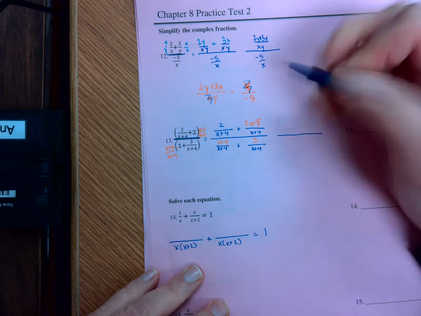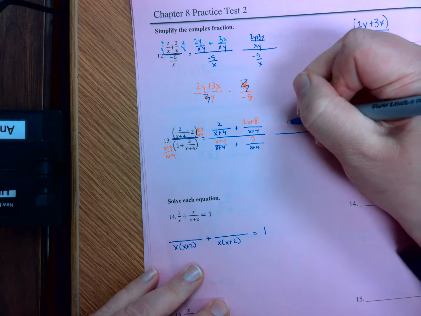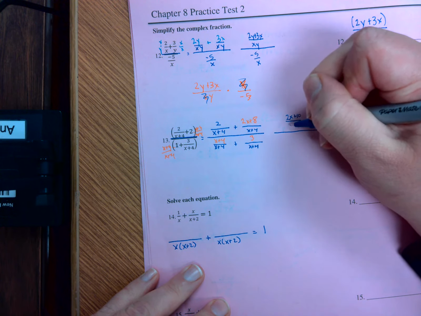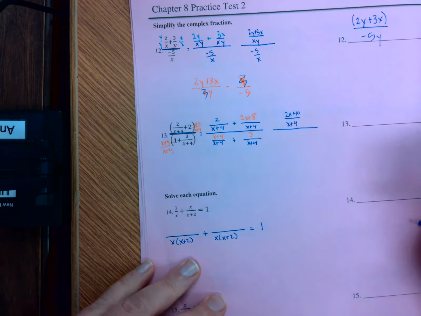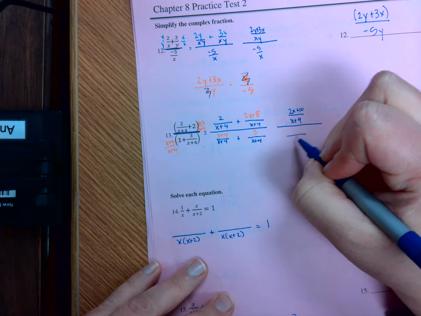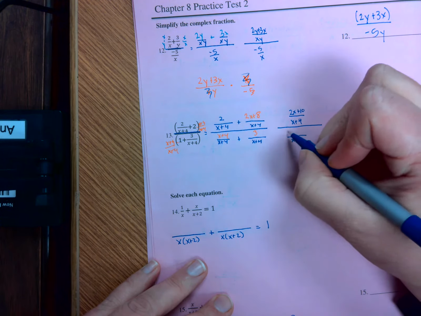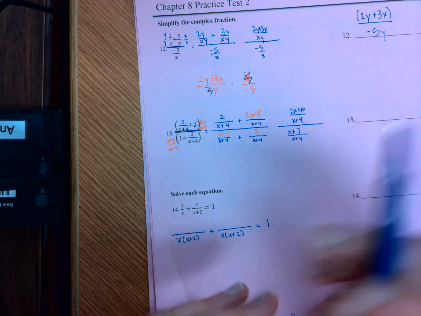I'm just looking at my top. So I'm going to have my 2x, and then 8 plus 2 will give me 10. My bottom stays as just one x plus 4. On bottom, my x plus 4 stays the same. X, and then 3 plus 4 give me 7.